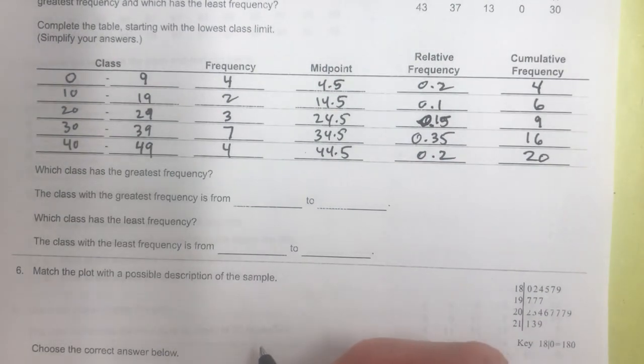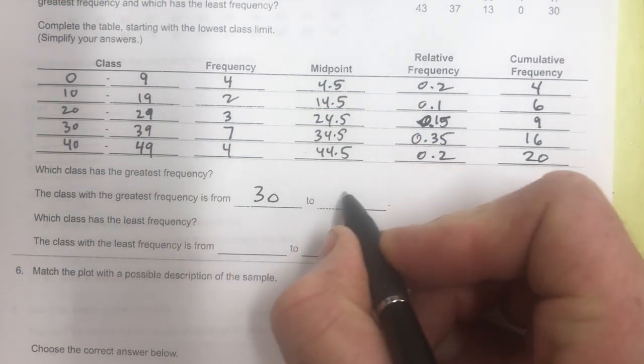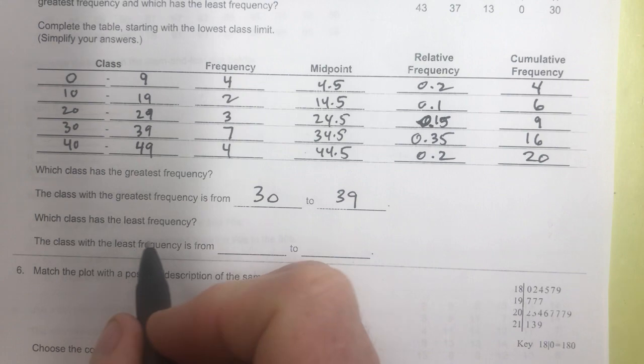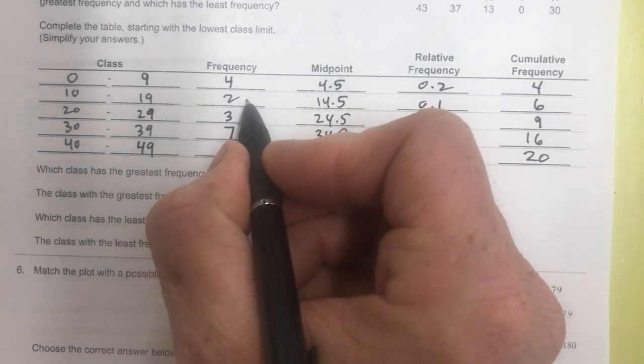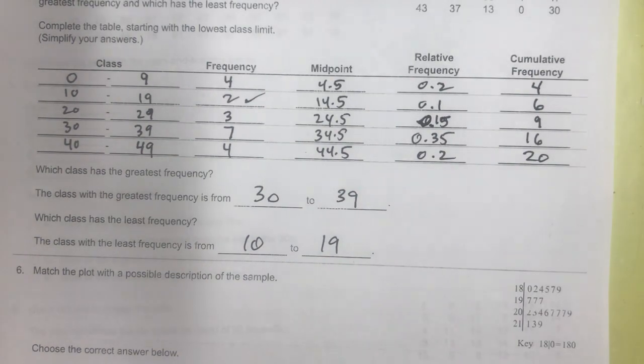Which class has the greatest frequency? Right there, 30 to 39. Which class has the least frequency? Would be this one right here, wouldn't it? 2, 10 to 19. And there you go.